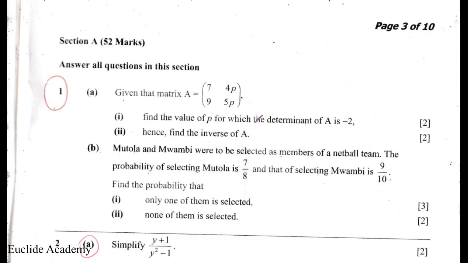Alright, so this question requires you to find the determinant and then find the inverse of A. So here we're going to practice how to find the determinant of a matrix. That is what this question requires us to do. And also, how do you find the inverse of a 2x2 matrix? Because this is a 2x2 matrix, because it's got two rows and 2 columns.